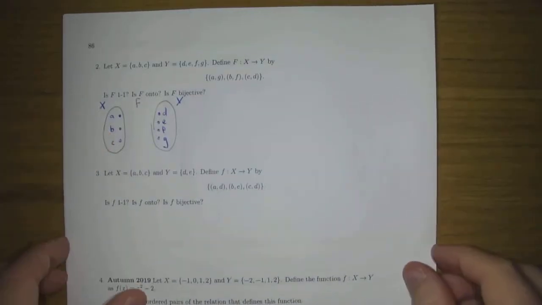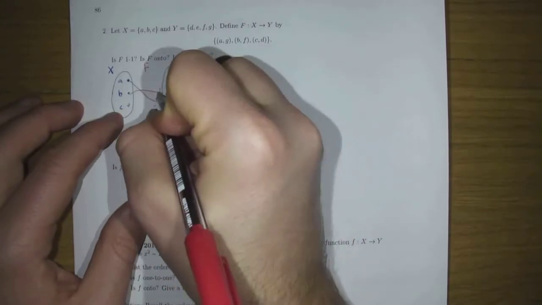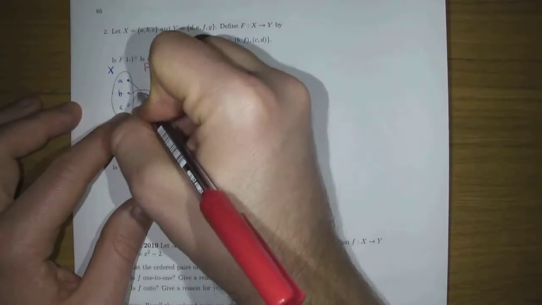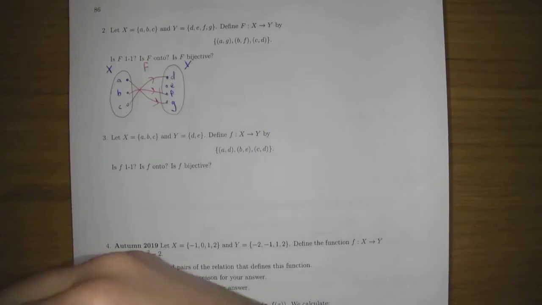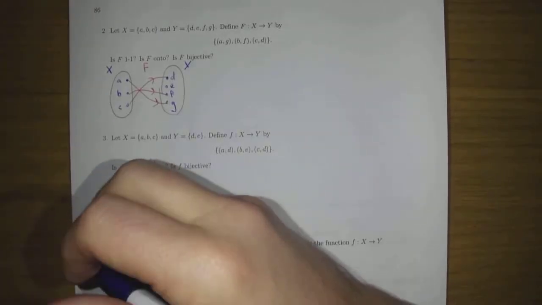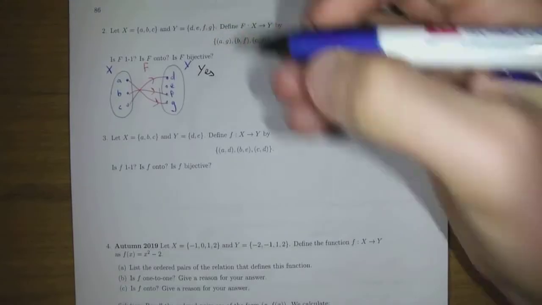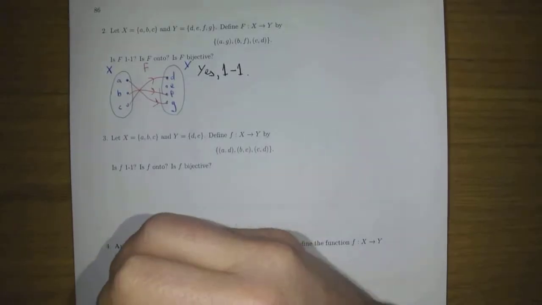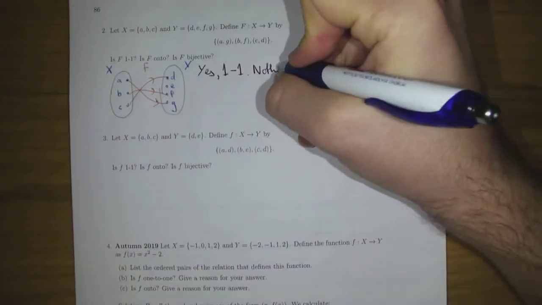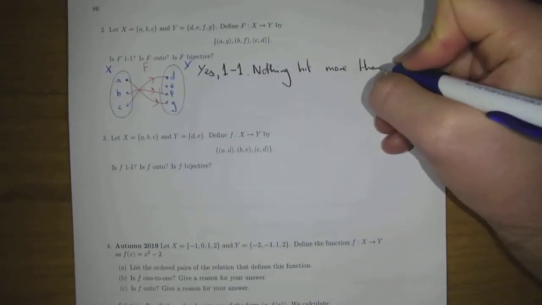So A is sent to G. B is sent to F. And finally, C is sent to D. So is it one-to-one? Yes. How do we say this? Maybe nothing is hit more than once. Yeah, that's how we can do it. Nothing hit more than once.